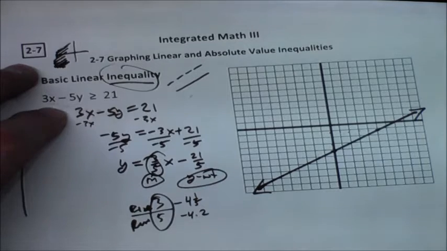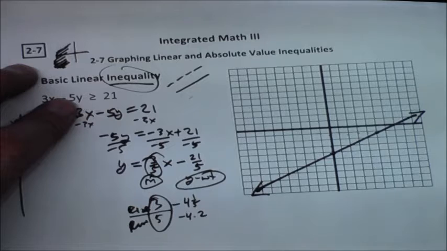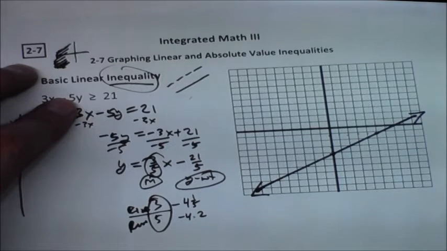You have to put the arrows. Because if you don't put the arrows, you're telling me it stops and it ends. Or it starts and it stops. Or it ends and it starts. Whatever it is. If you do put the arrows, you're telling me it goes forever, which is what it's supposed to do. So make sure you put the arrows.